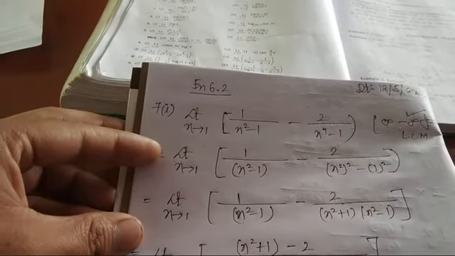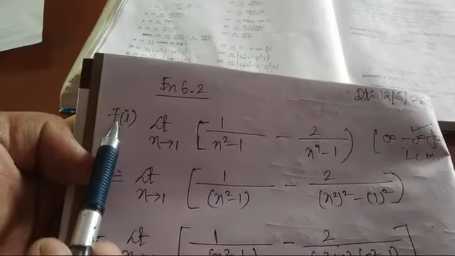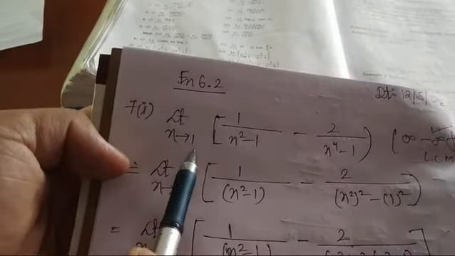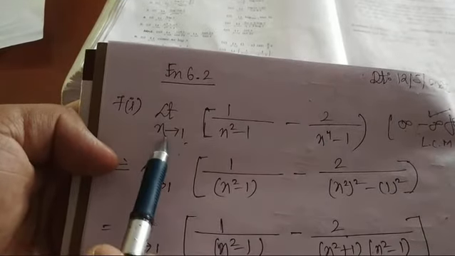Okay. Good morning, students. So let us continue with exercise 6.2. We are starting with question number 7, part 1. Limit x tending to 1. The question is 1 by x square minus 1 minus 2 by x to the power 4 minus 1, limit x tending to 1.